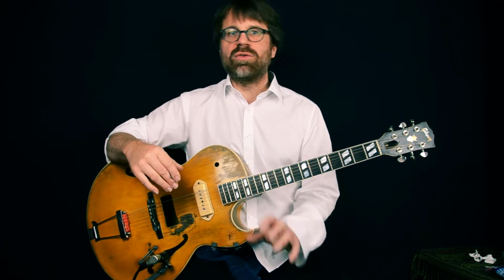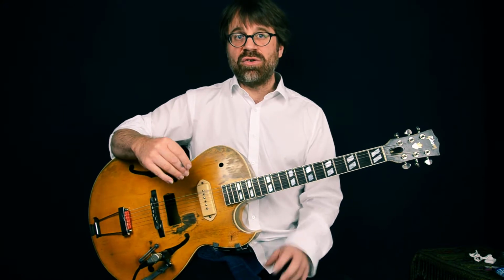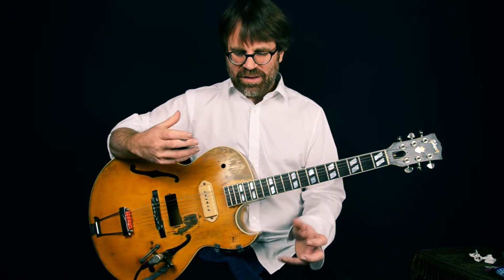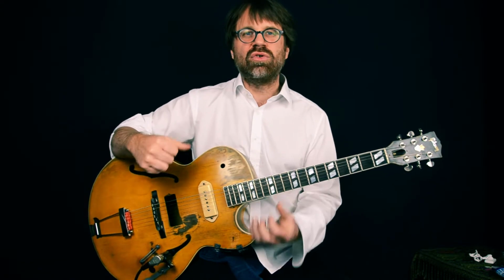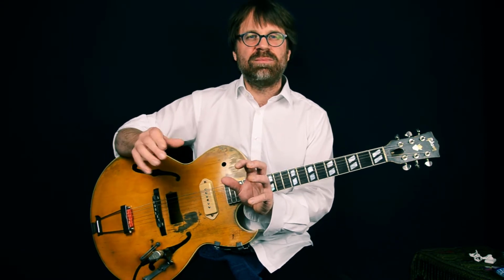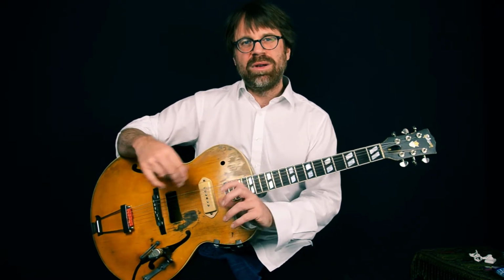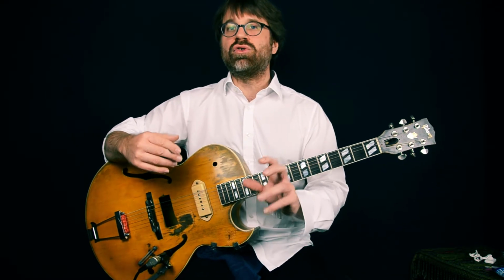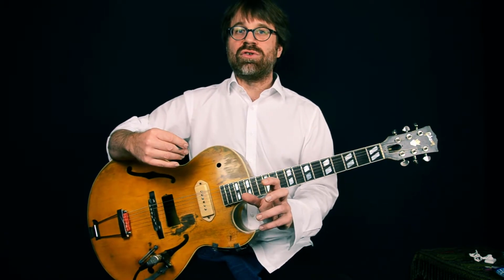I can go to the minor modes, I can go to the Locrian mode, and the art really is how to connect these modes, which note combinations, which melodies will lead us to the new tone, to introduce the new tone.